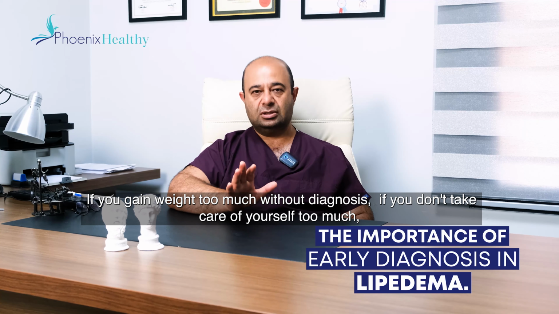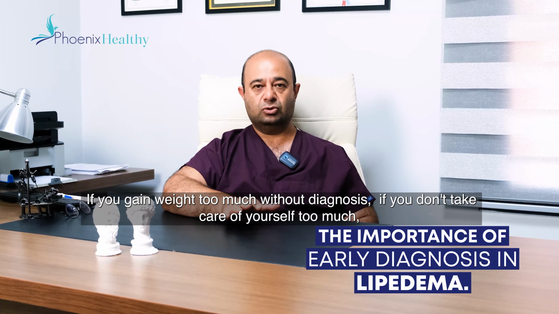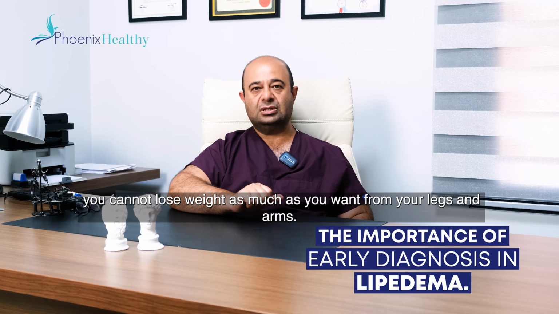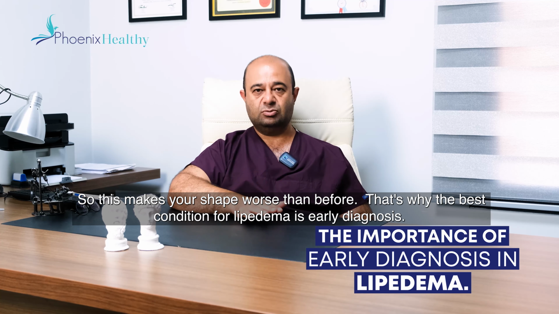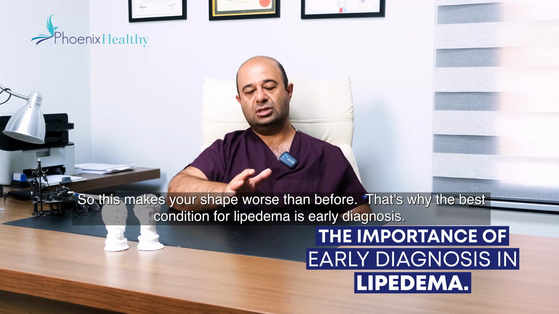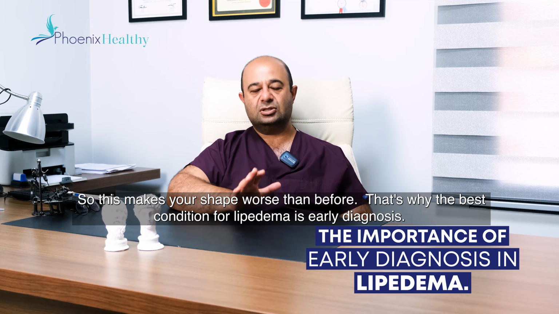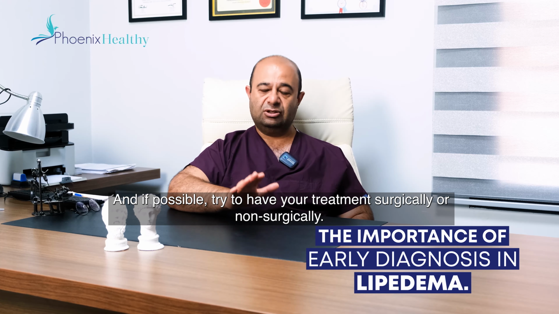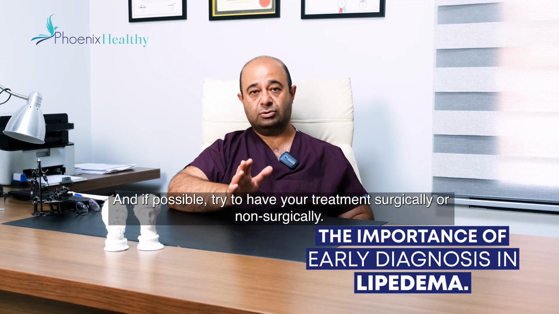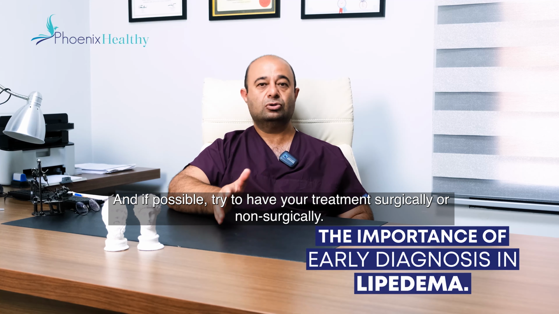If you gain weight too much without diagnosis, if you don't take care of yourself too much, you cannot lose weight as much as you want from your legs and arms. So this makes your shape worse than before. That's why the best condition for lipedema is early diagnosis, and if possible, try to have your treatment, surgically or non-surgically.